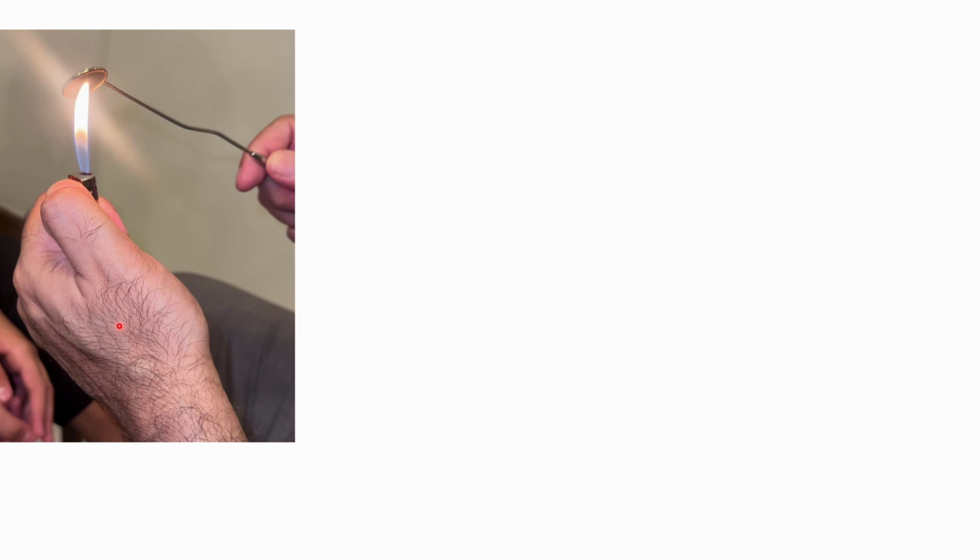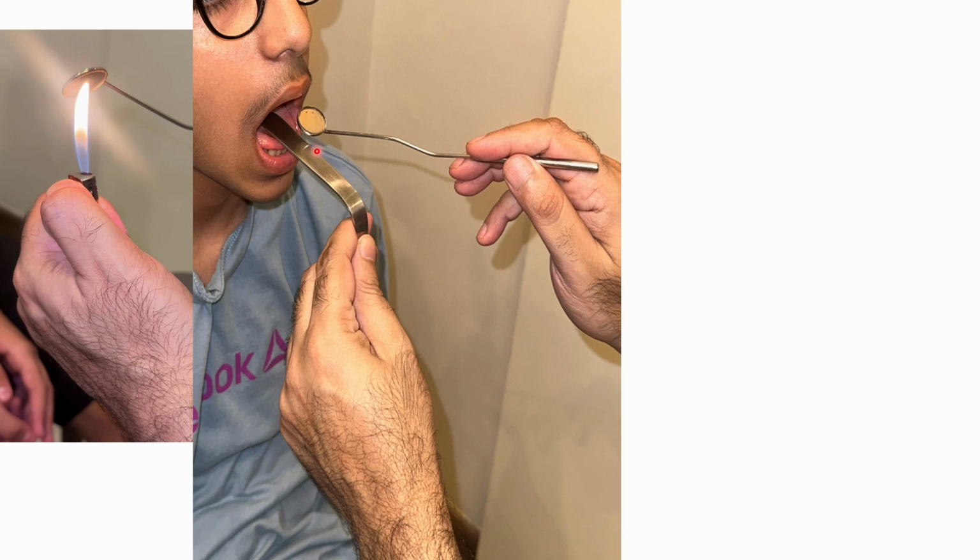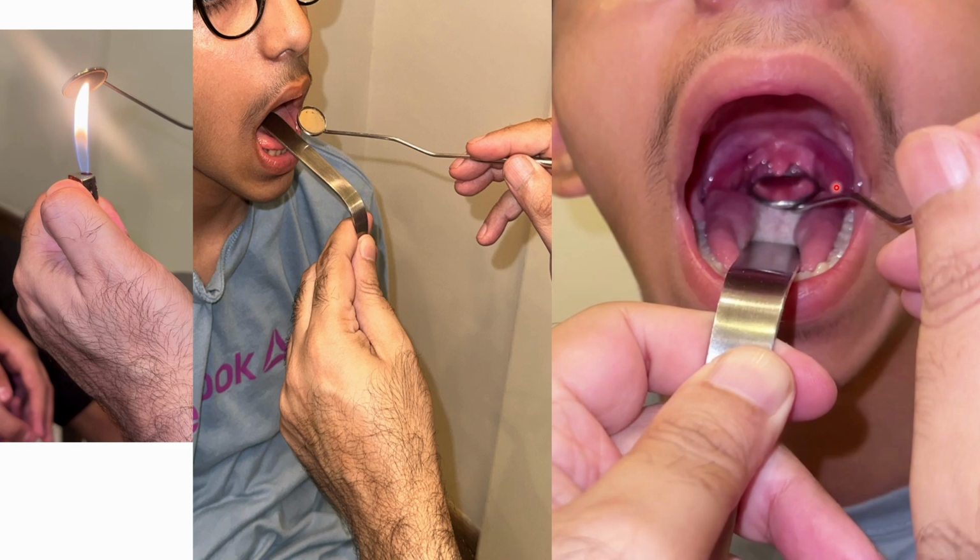And if it is not too hot and is an acceptable temperature, then depress the tongue and introduce the mirror facing upward. The mirror will be in the right hand and it should be held like a pen. You should hold it like a pen and introduce it inside, and then we have gone behind the uvula and we are able to visualize the structures.